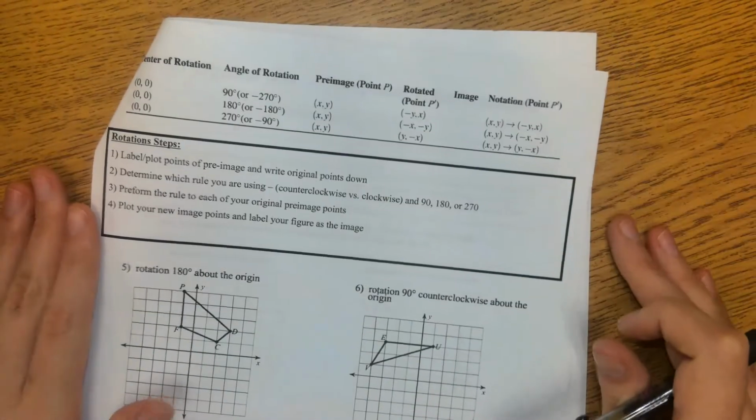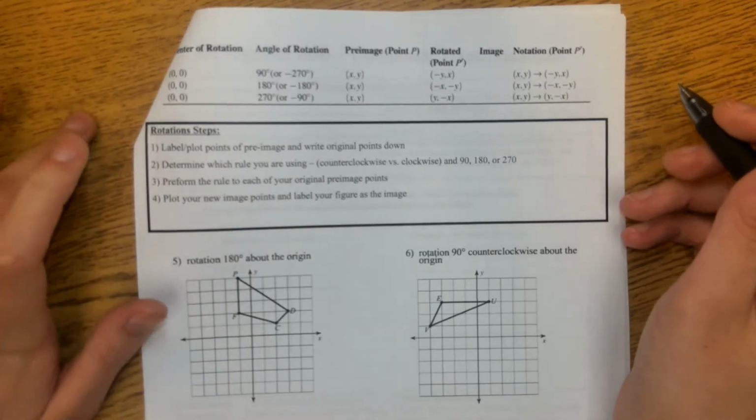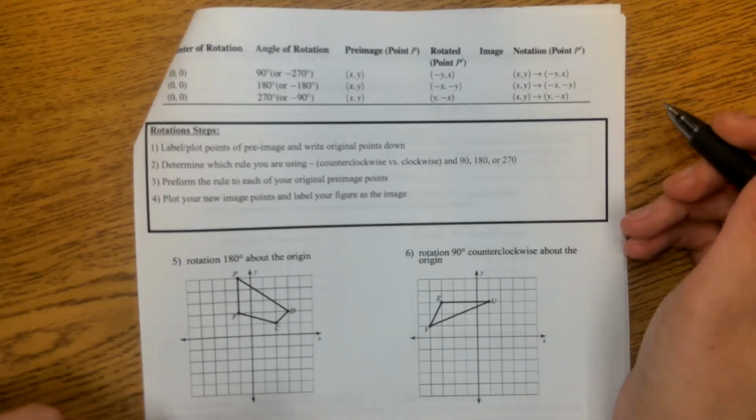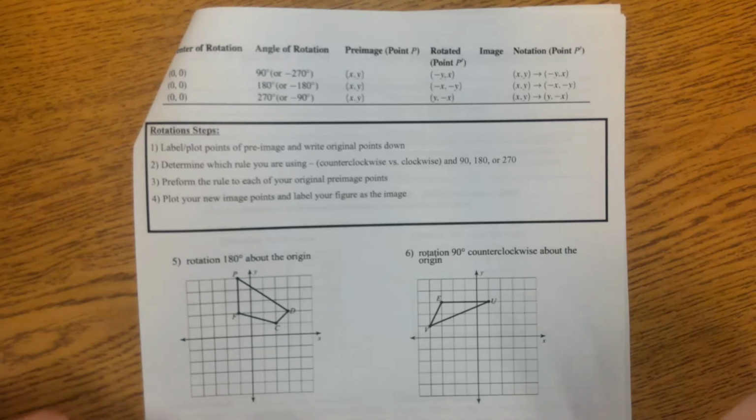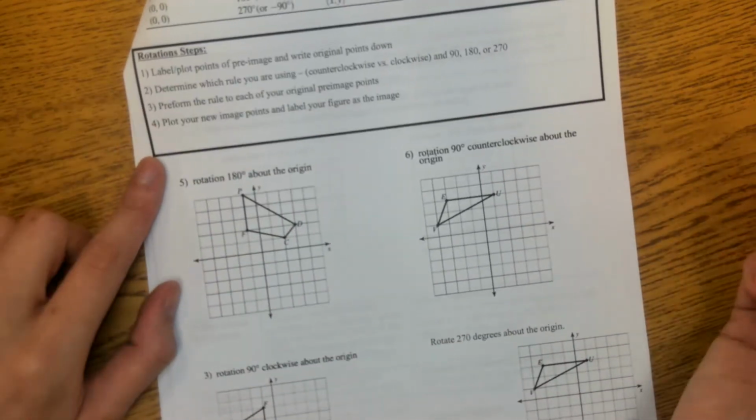Actually, now I just realized we didn't go through rotations in that packet, so let's do that. Let's at least go through some of the rotations. But if you're looking for translations, reflections, or vocabulary, you need to check out the EdPuzzle for the formative. Okay, let's get started on rotations.